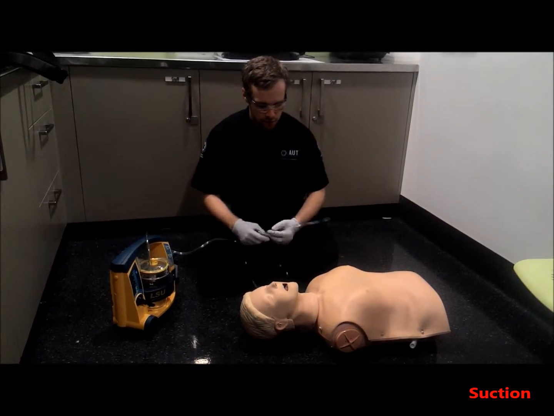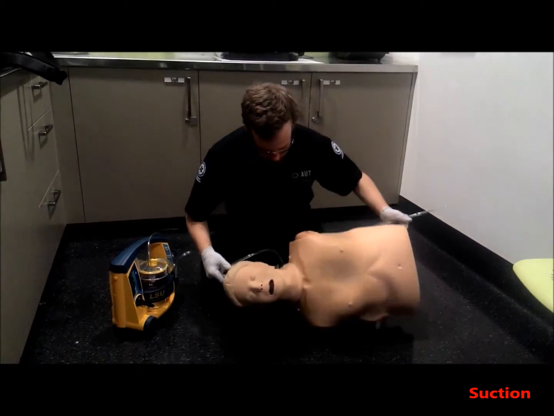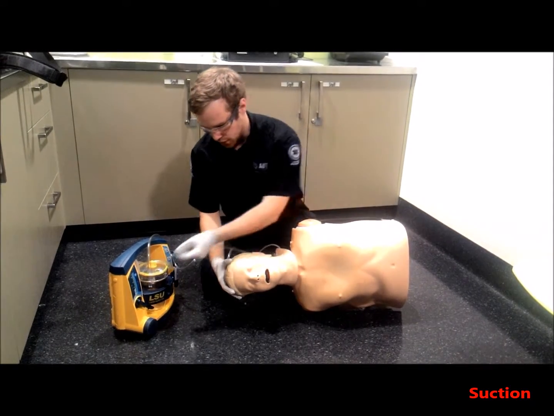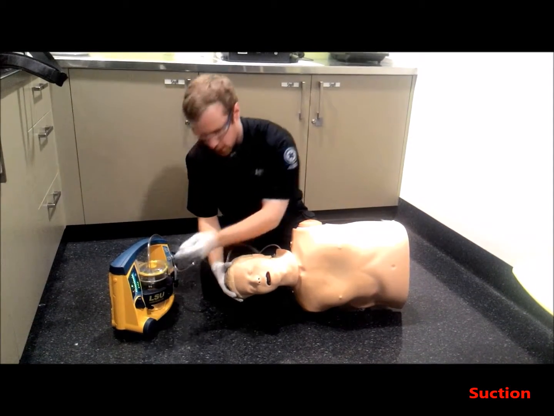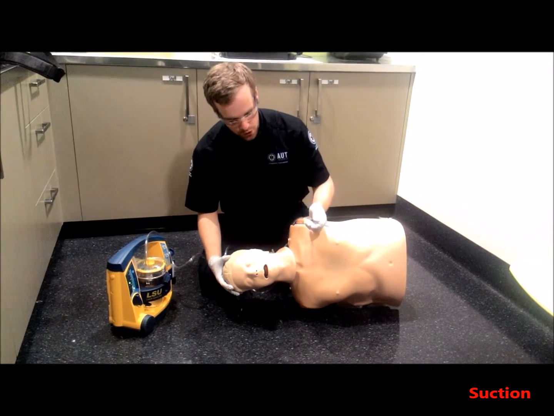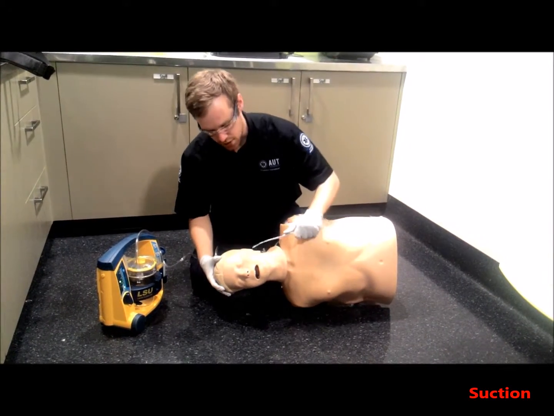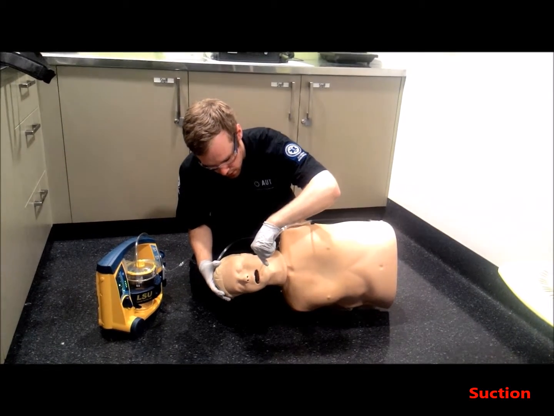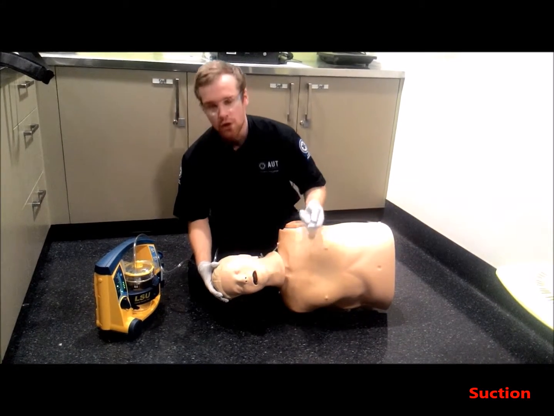When using suction, you want to put the patient in the lateral position on the side, supporting the head. Next, you want to turn on the suction and close circuit suction in his mouth, just as far as you can see. Small circular motions, only sucking on the way out for no longer than 10 seconds.